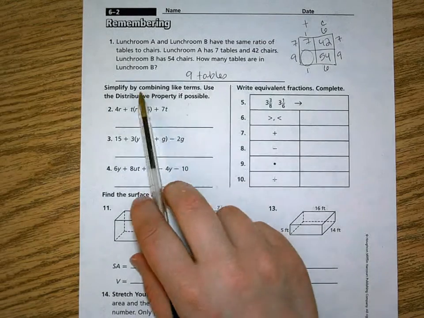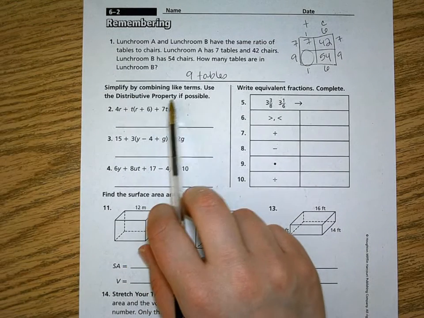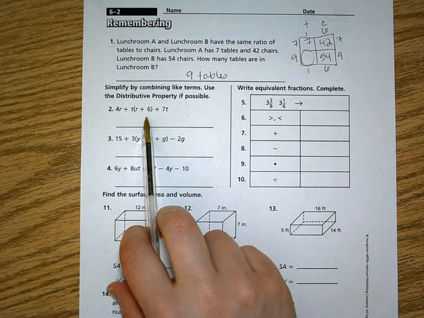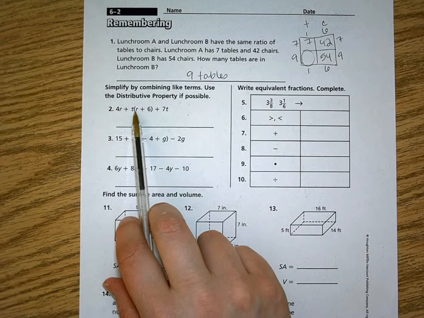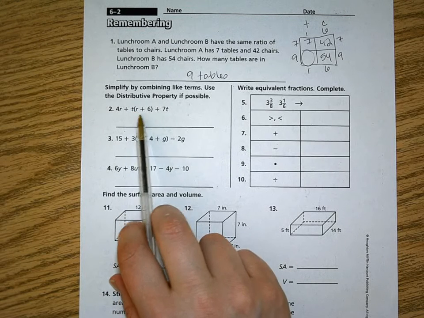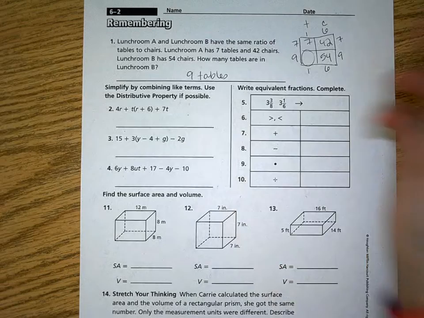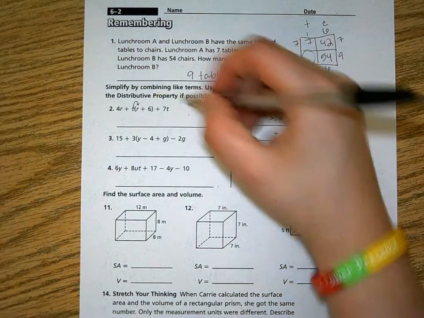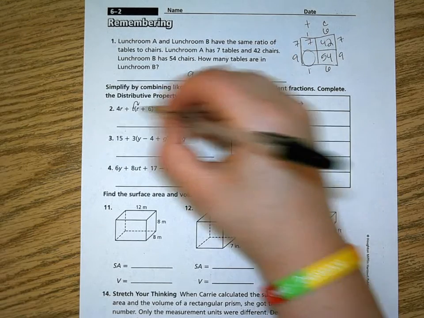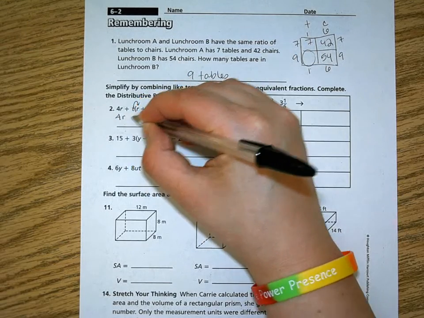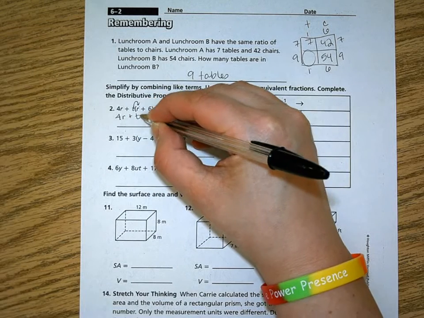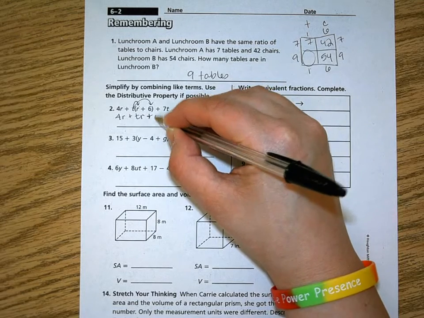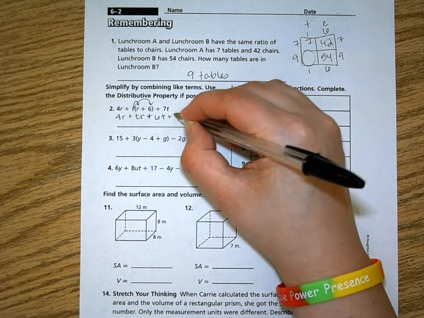Number 2, simplify by combining like terms. Use the distributive property if possible. So let's see if we can find a spot in here that we can use the distributive property. We see this T here next to the parentheses R plus 6. So that would be a place where we can use the distributive property. So we distribute that. T times R would be what? Let's start with rewriting 4R plus T times R is TR plus T times 6 is 6T plus 7T.